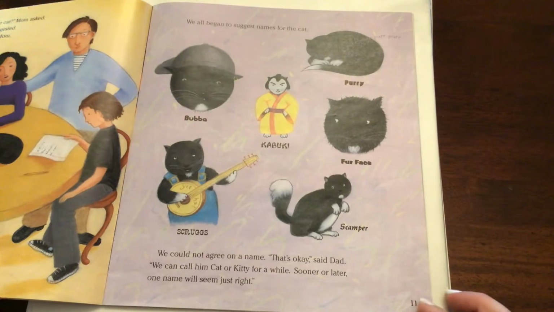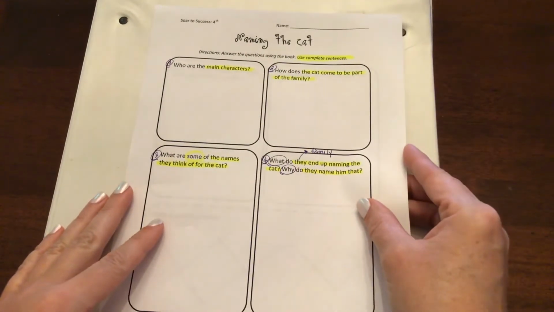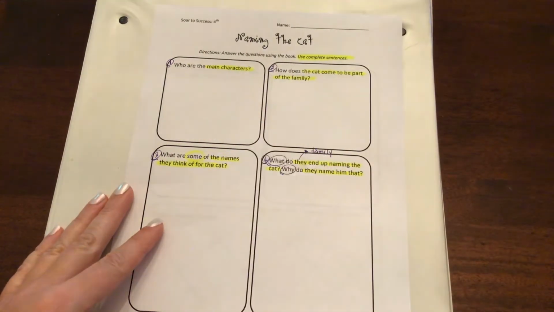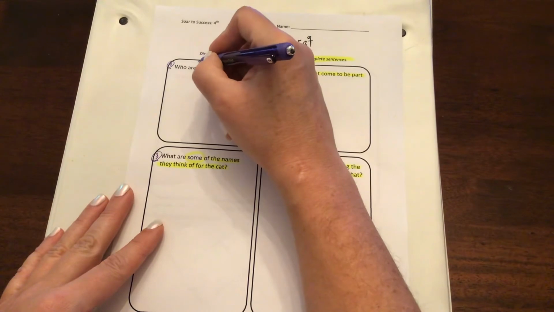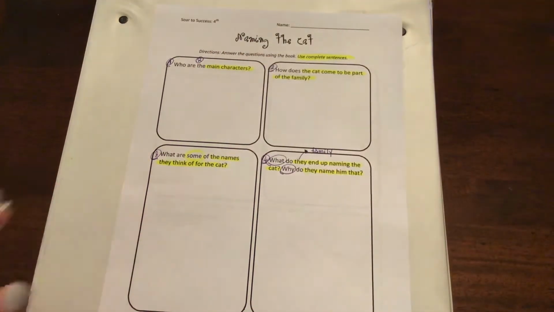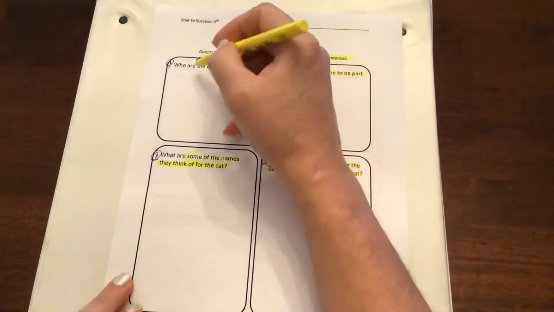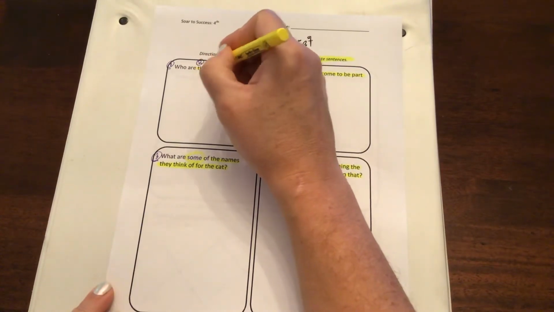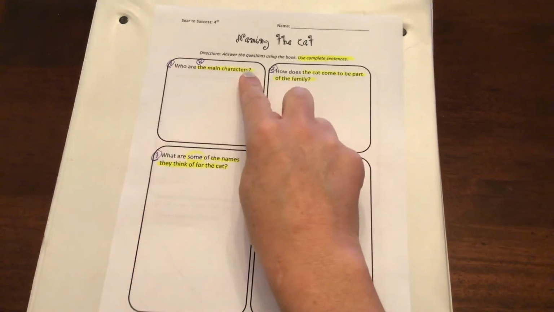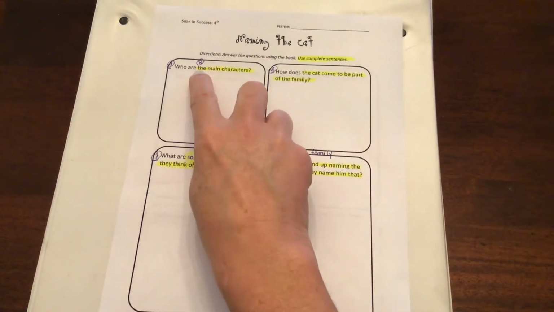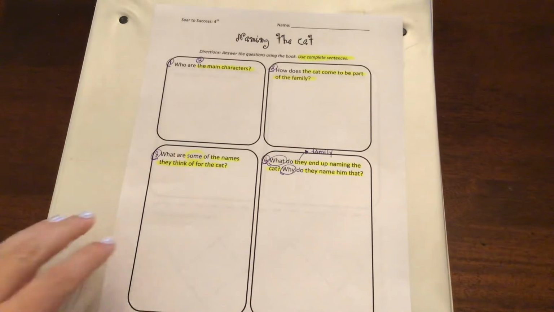So that's as far as we are going to read today. Going back to your skill sheet, we're going to answer question 1. We're going to restate part of that question to begin our answer, and I've highlighted the part of that question that we are going to use. So the question says, who are the main characters? We are going to restate the main characters.